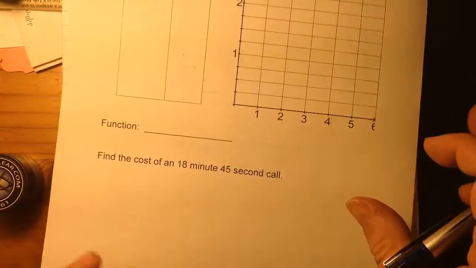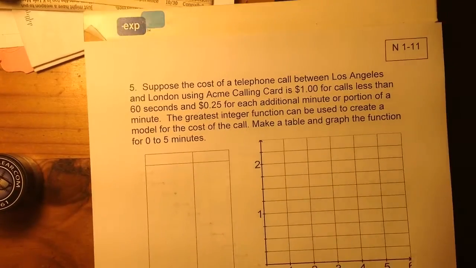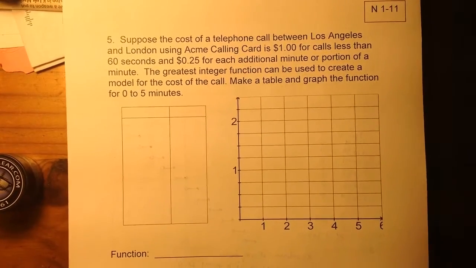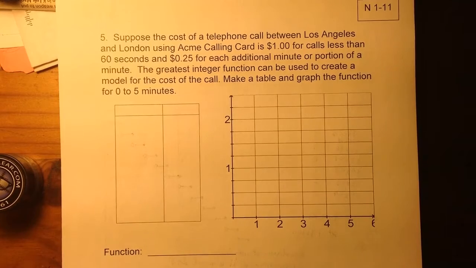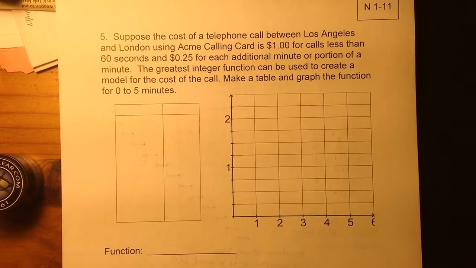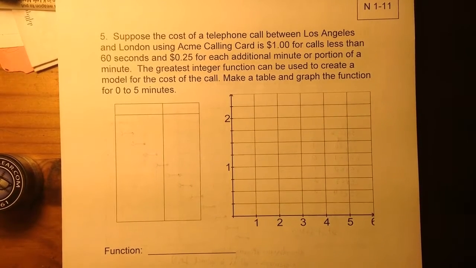All right, so here is where we really get to it. Number 5, suppose the cost of a telephone call from Los Angeles to London using Acme calling card is $1 for calls less than 60 seconds, and 25 cents for each additional minute or portion of a minute. Okay, this is a little bit out of date, but bear with me. Greatest integer function can be used to create a model for the cost of the call. Make a table and graph the function for 0 to 5 minutes.